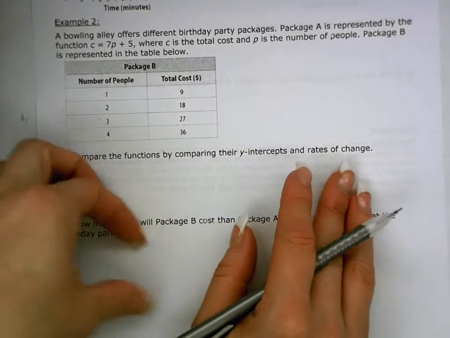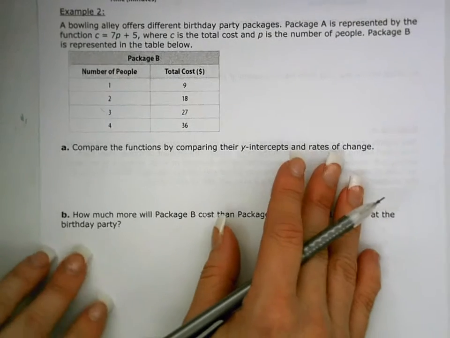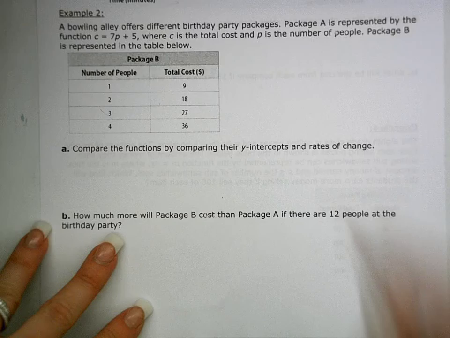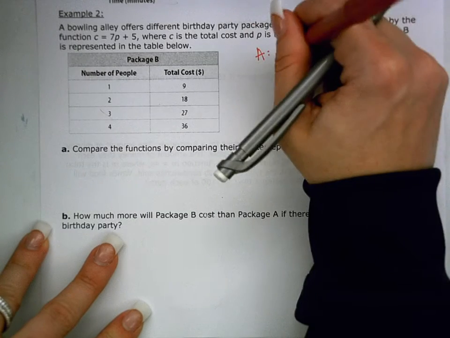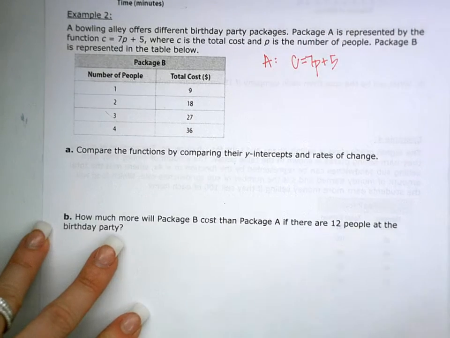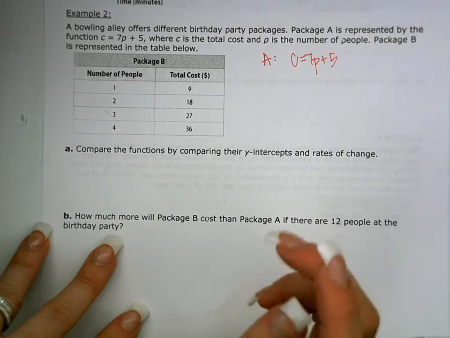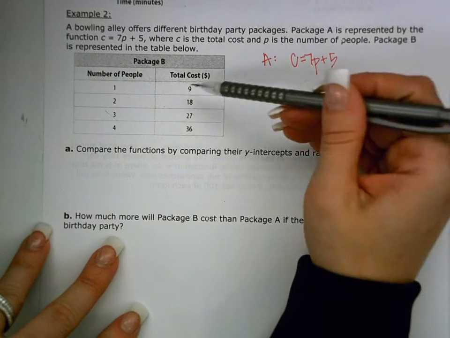So we basically have to write two equations so that we can figure out their y-intercept and their rate of change. This one, A, is already written for you. So we already know this one. Party package A is C equals 7P plus 5. I'm just going to rewrite it. How would you write the equation for this one? Any ideas? What do you notice about this one?